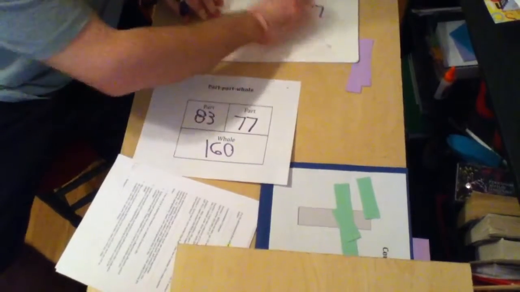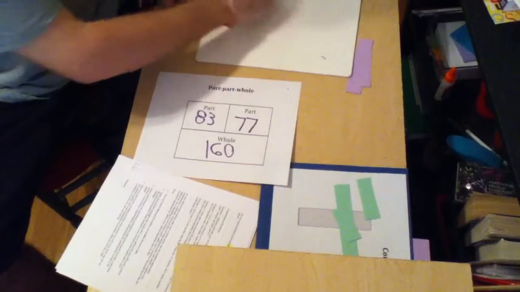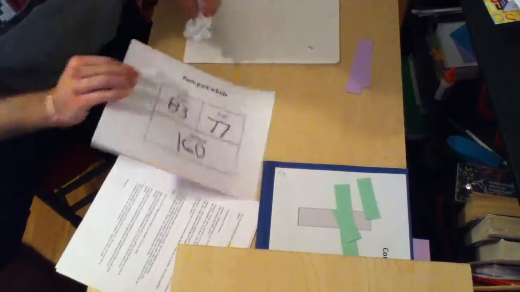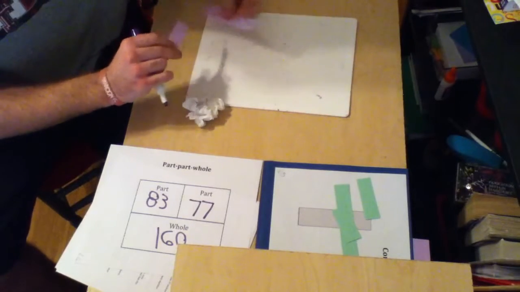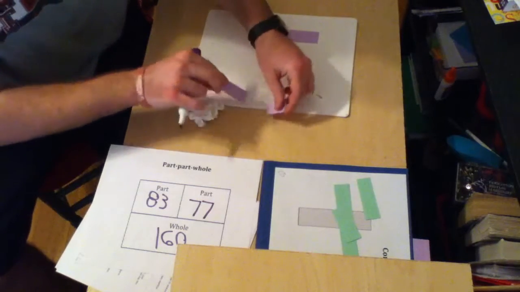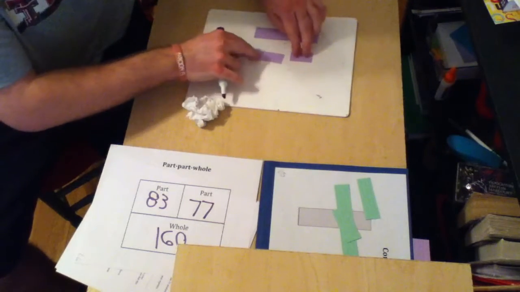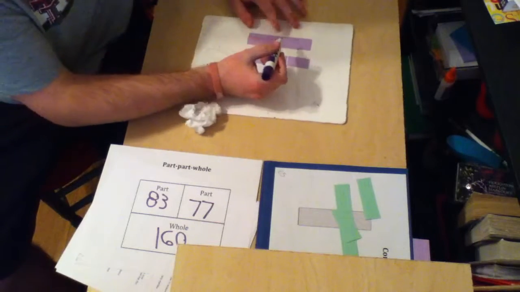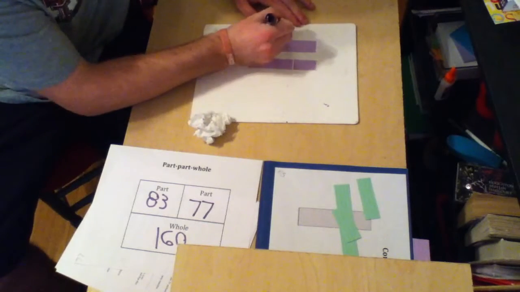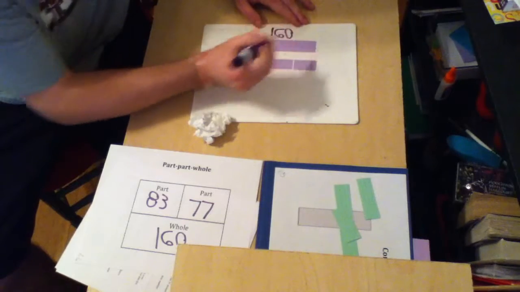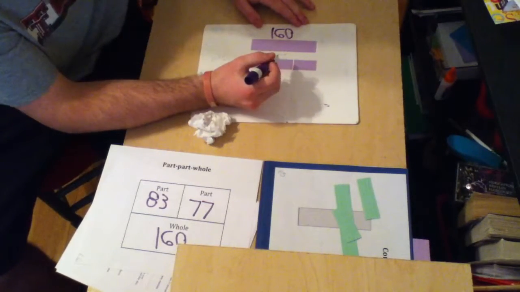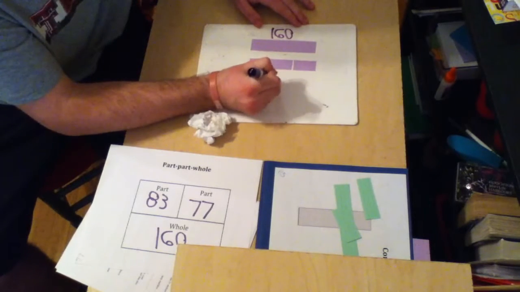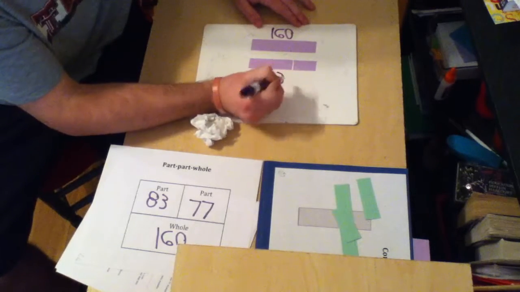Another way that we can show this problem is by using strips. You'll have one strip, which is the longest, and that represents our total of 160. Then we have this longer part, which can be William's, 83.